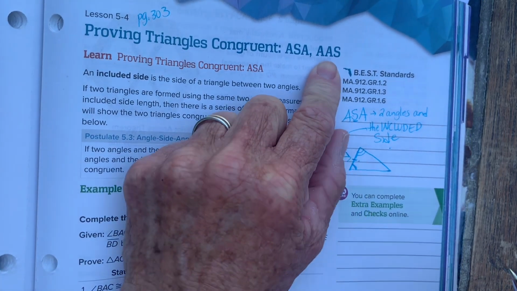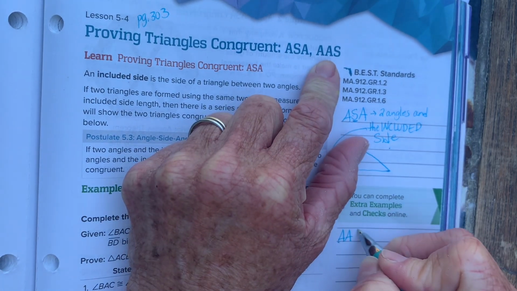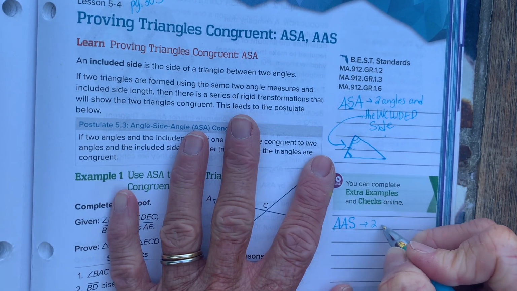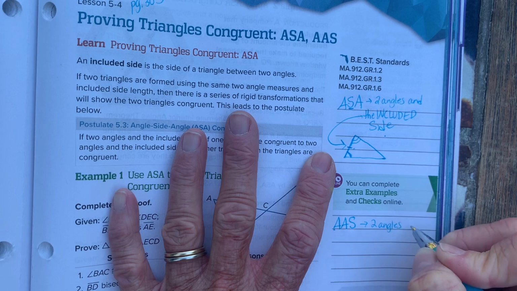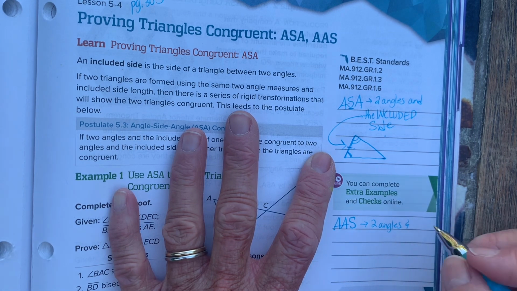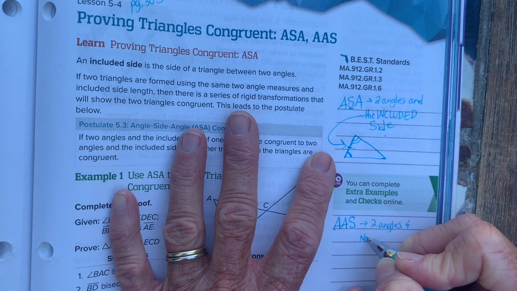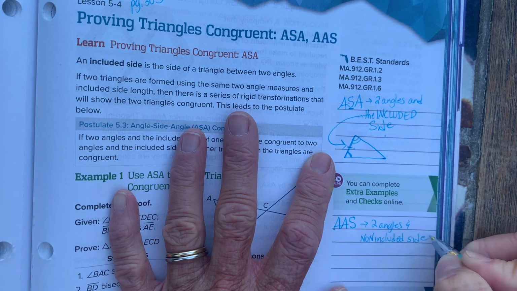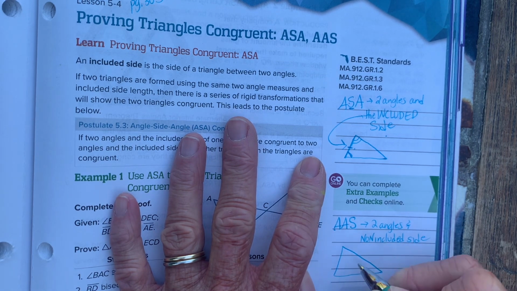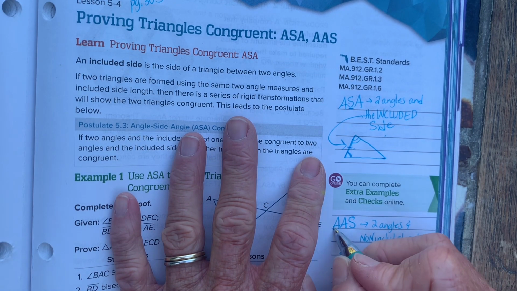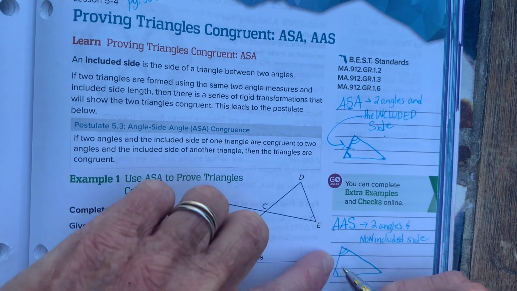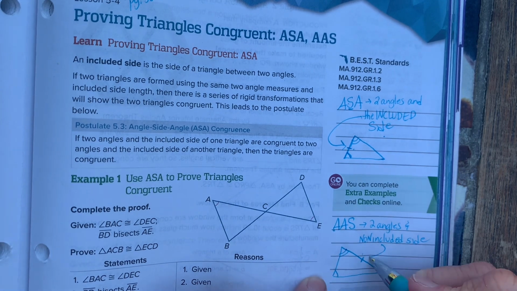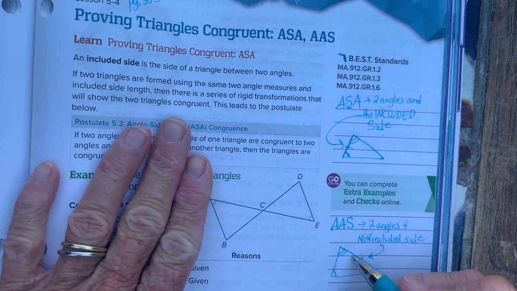The other shortcut is two angles followed by the side. So in other words, in this case, you've got two angles and not the included side. We call that a non-included side. Okay, so you have a triangle, and by the way, there would be two triangles, but you've got an angle and another angle, and then either of the two sides that does not fall between it. This is what we call a non-included side.